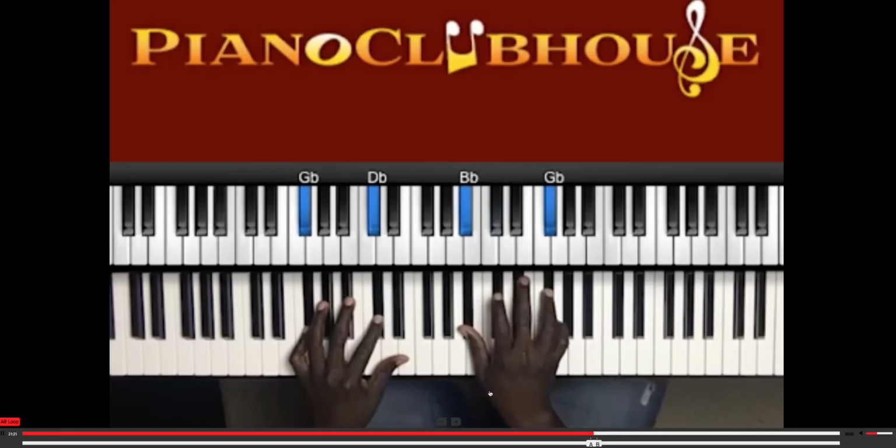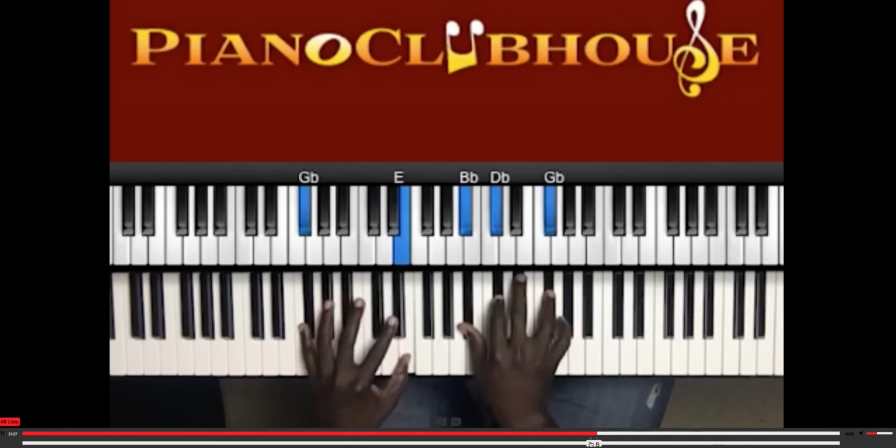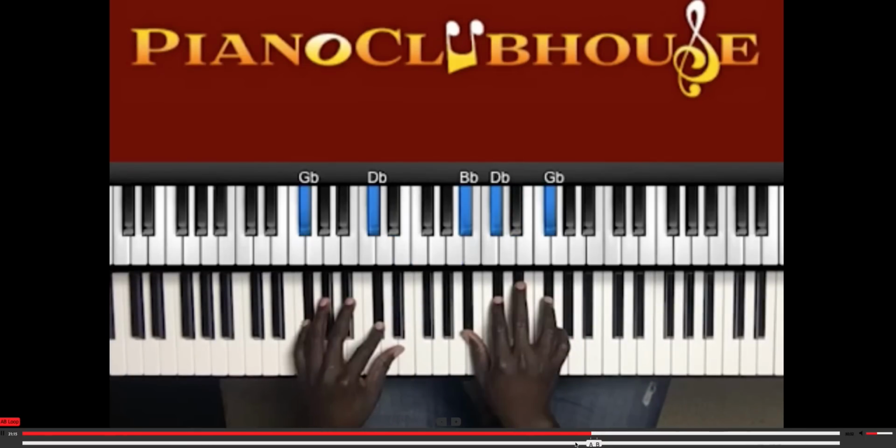Right hand is B flat, G flat, G flat. All right, got it? G flat in the bass.